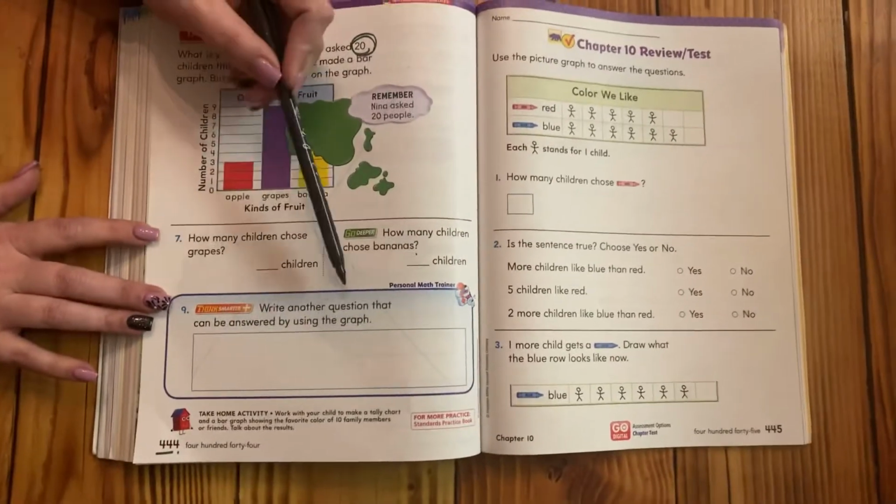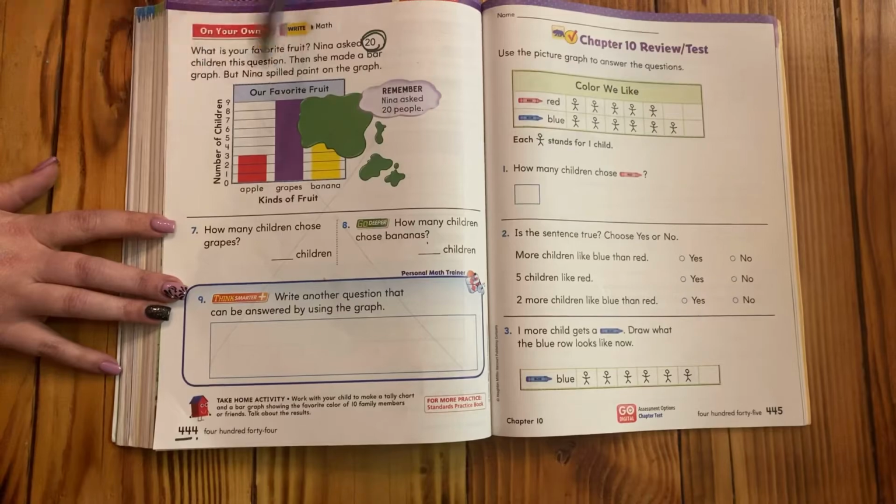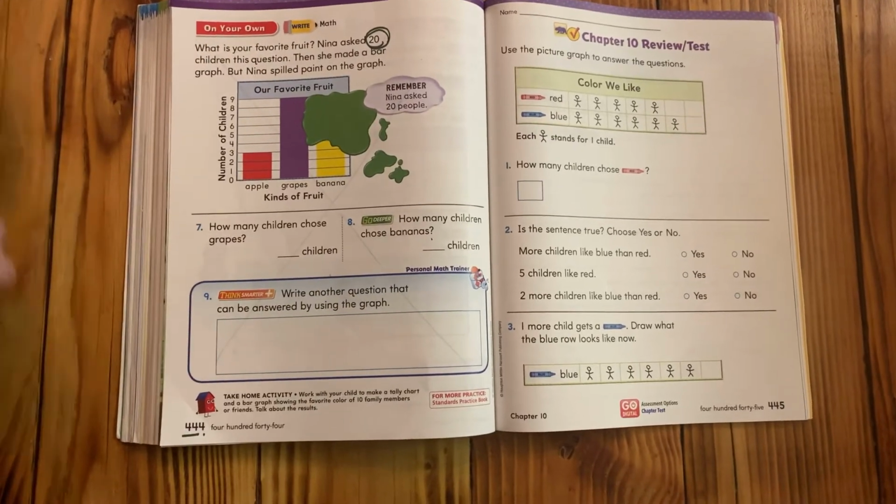Remembering she asked 20. And then write another question that I could answer using this graph and read it to us. All right, friends, good luck. I hope you've had fun graphing with us.